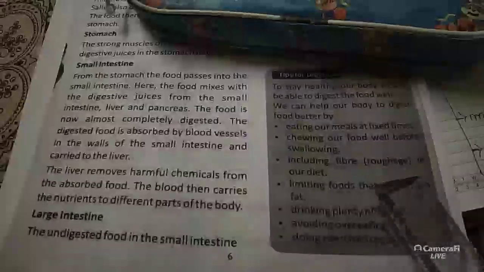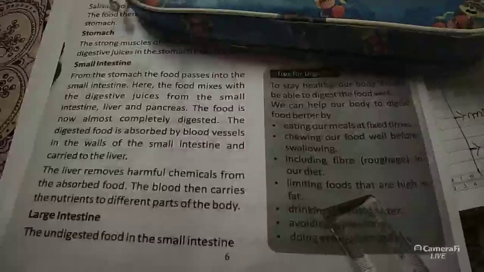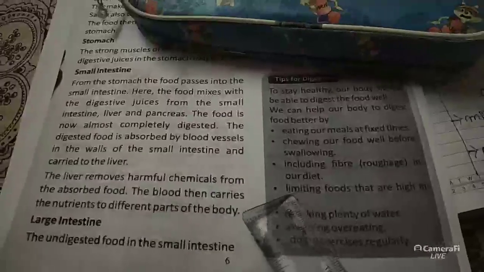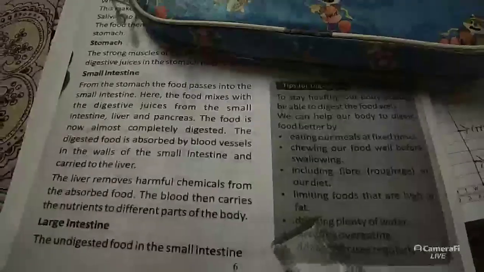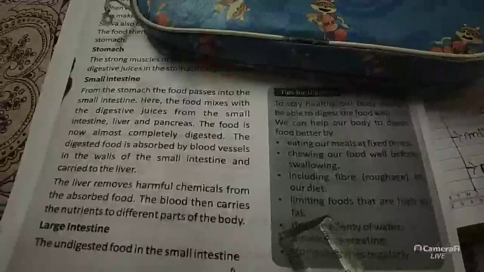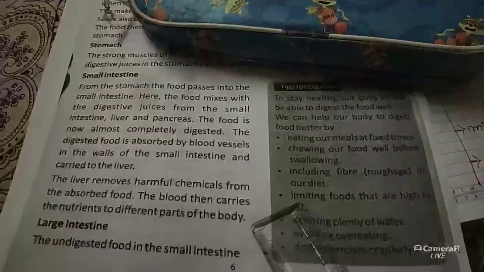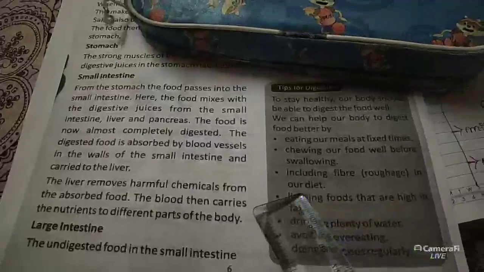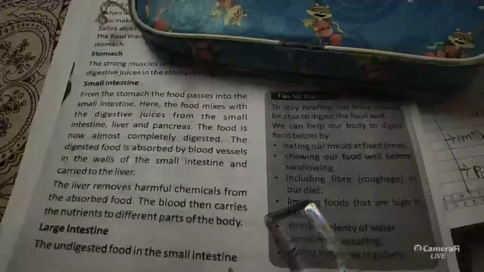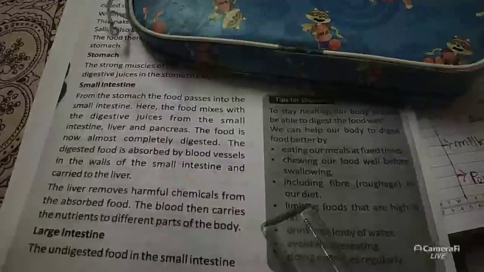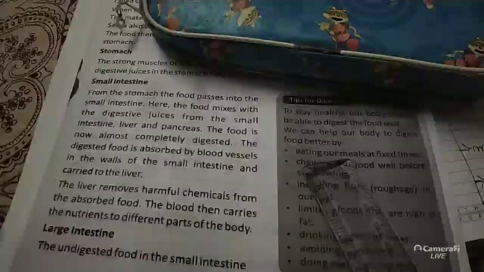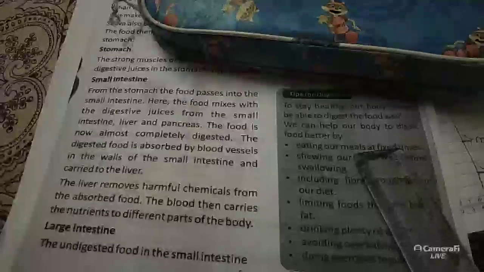So don't eat any packet food like chips, kurkure. Don't do this. And also the fried things. In these things fat is very high. Including fiber in our diet. In our diet we should include fiber products, or take a fibrous diet. Eating our meals at fixed time.